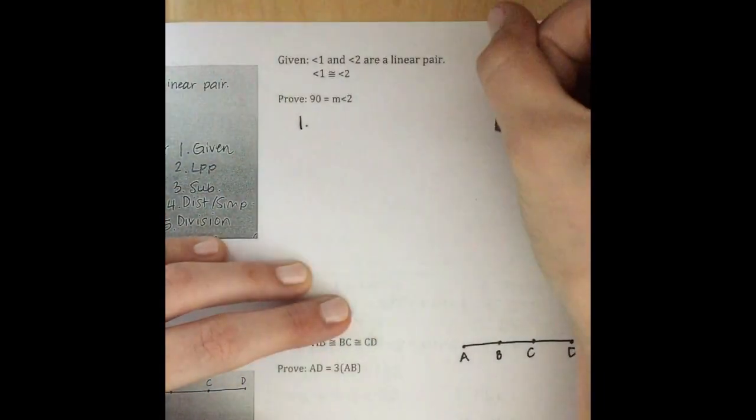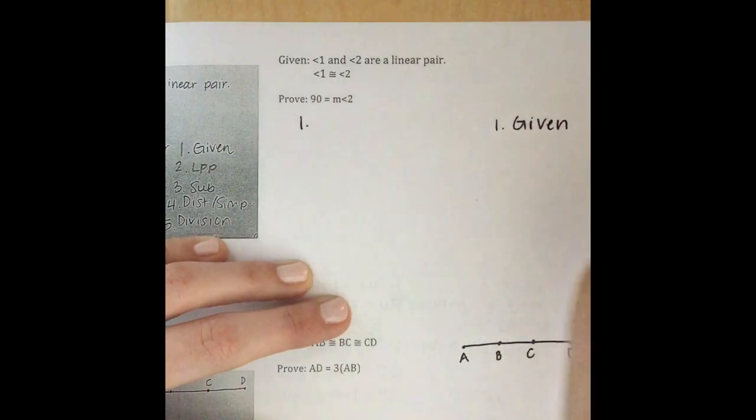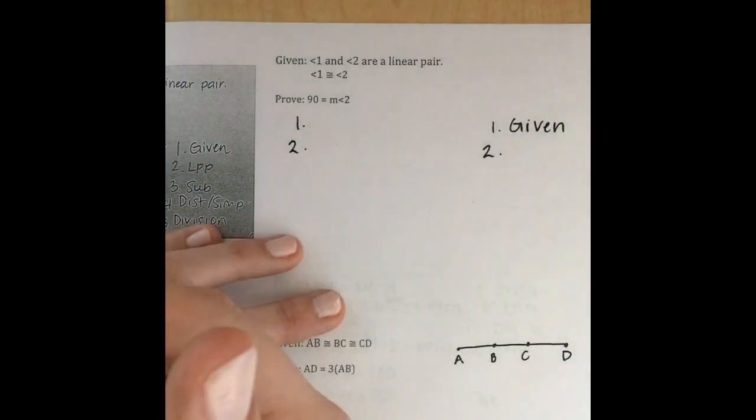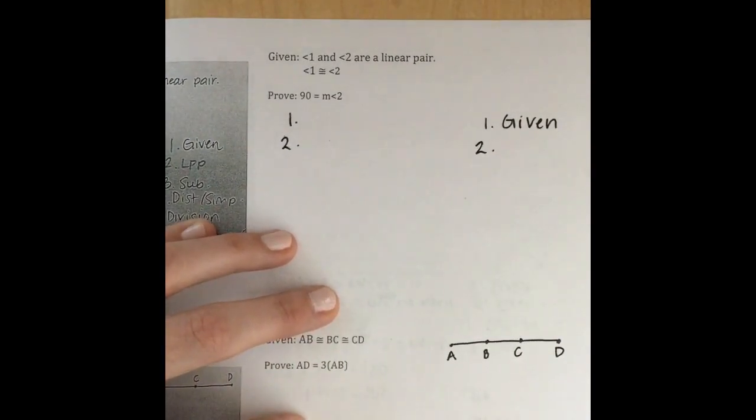So my first step is gonna be the same, my given. Obviously that's not changing except for the new piece here. Now I would still start this the same way. I still need an equation that I'm going to end up substituting into and subtracting and all that stuff.